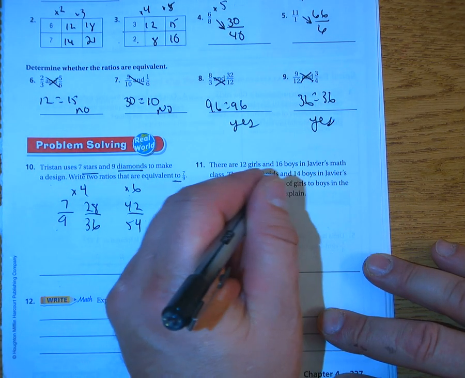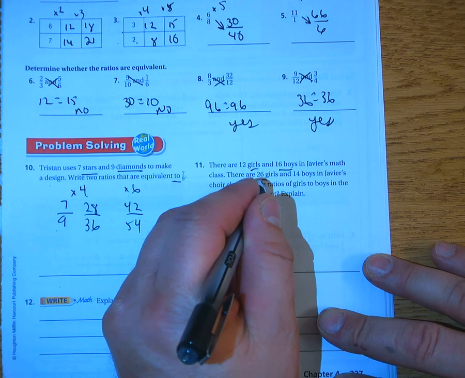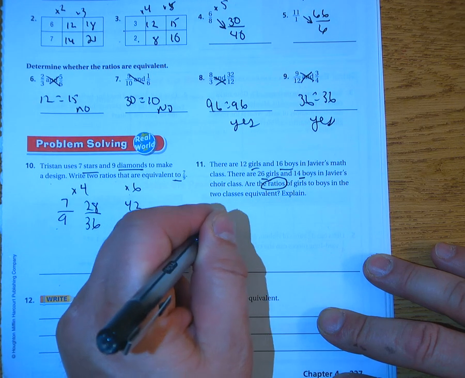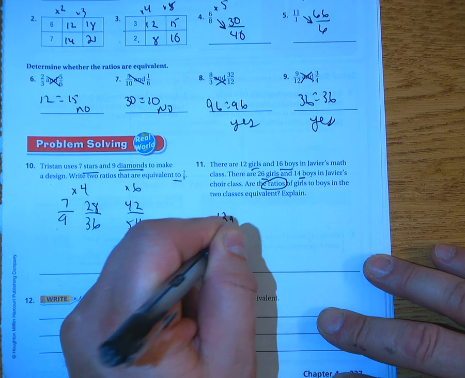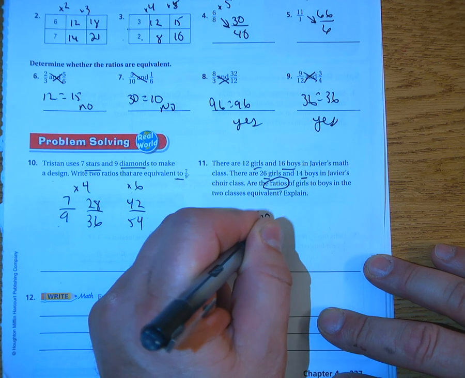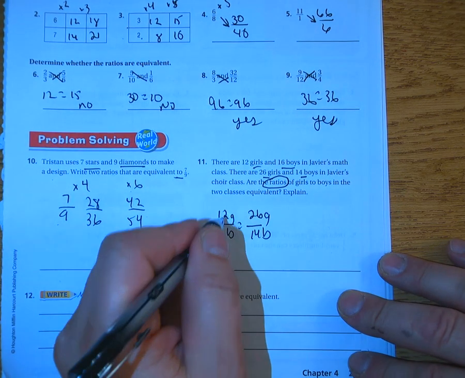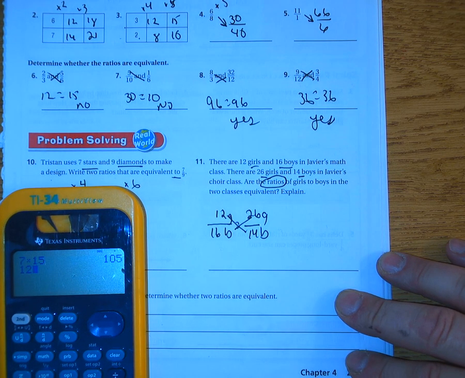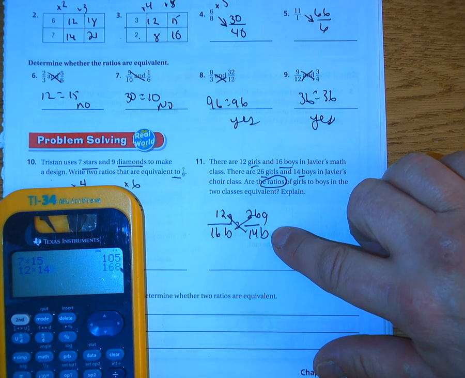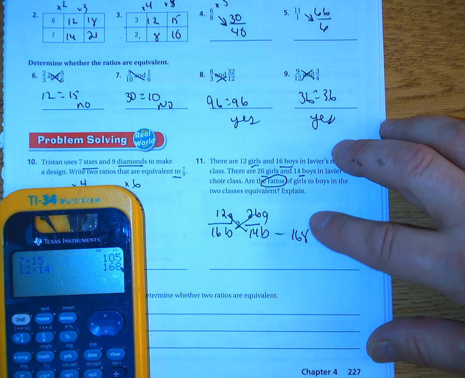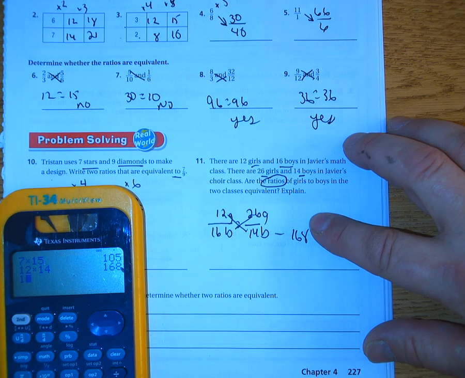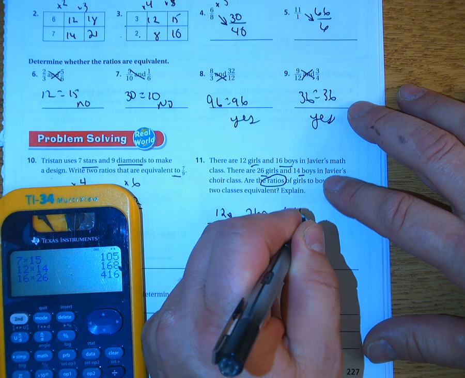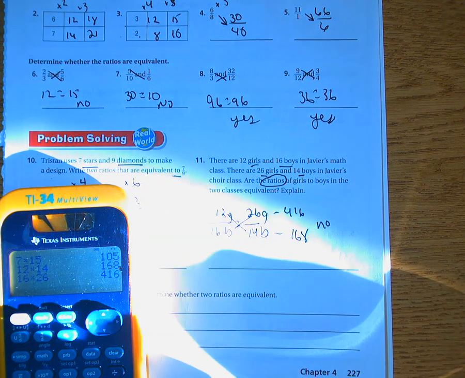There are 12 girls and 16 boys. There are 26 girls and 14 boys in Javier's class. Are the ratios the same? So 12 girls, 16 boys equals 26 girls, 14 boys. That's what we're trying to figure out. So we're going to take our calculator and cross multiply. 12 times 14 is 168. 16 times 26 is 416. So the answer is no.